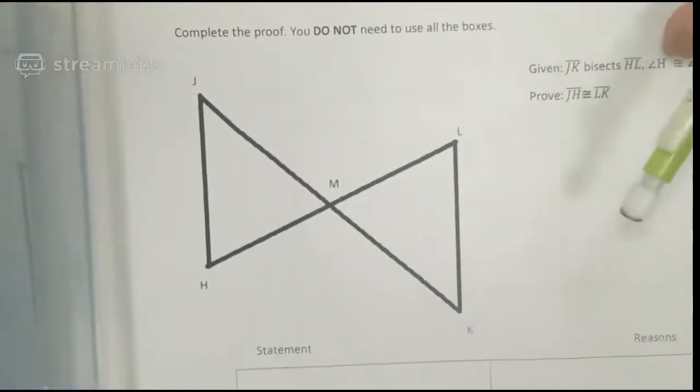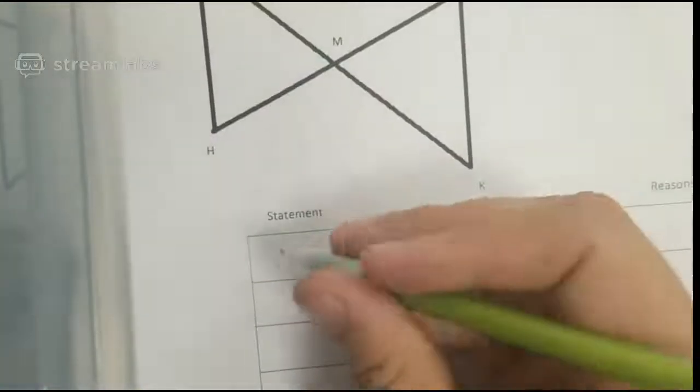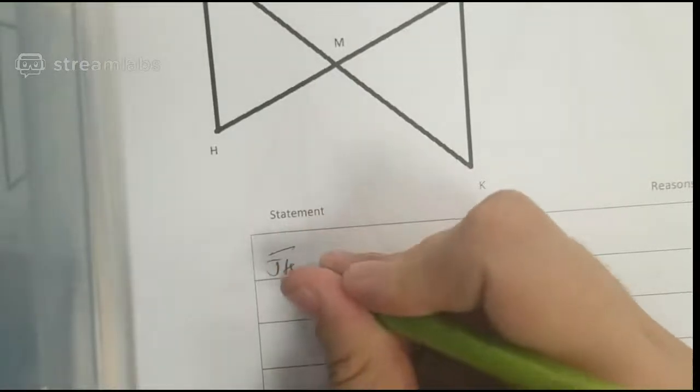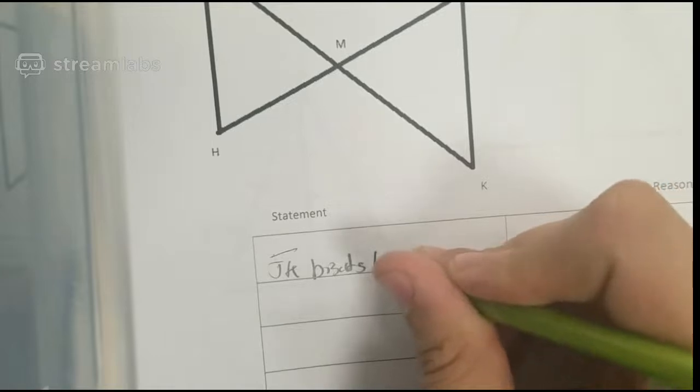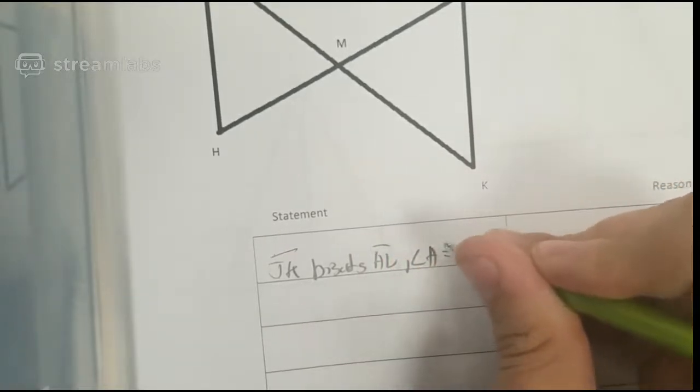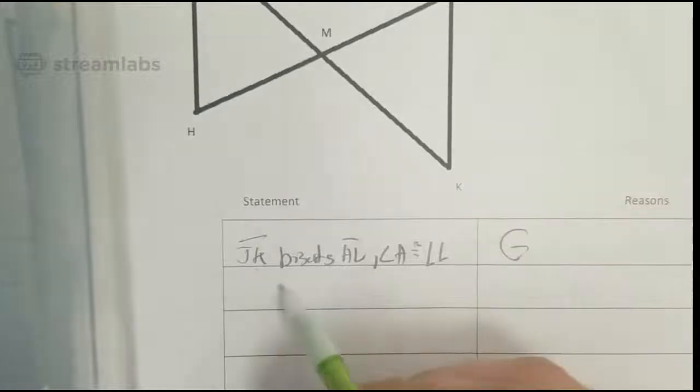Let's go to the next one, this bow tie looking guy. Line JK bisects line HL. Also, angle H is congruent to angle L. JK bisects HL, and that's given.